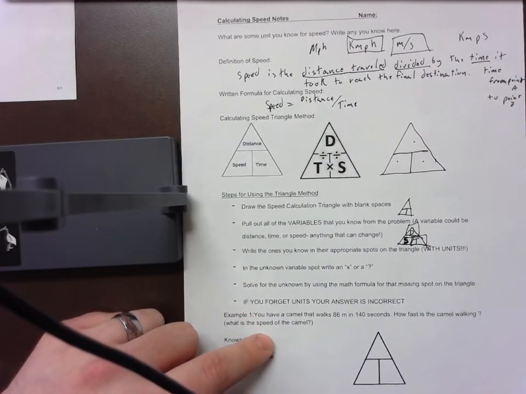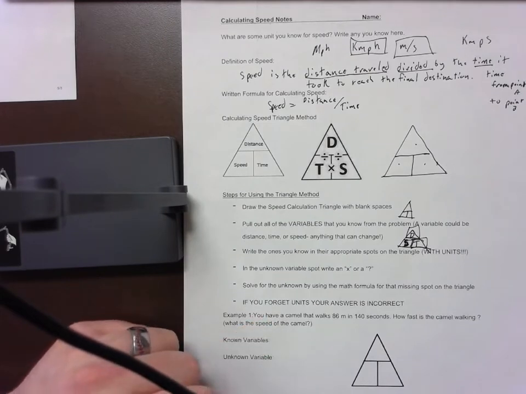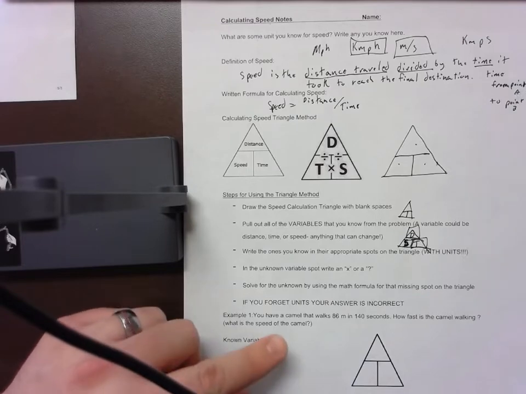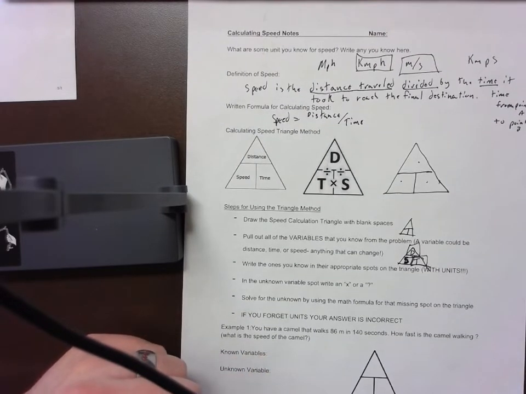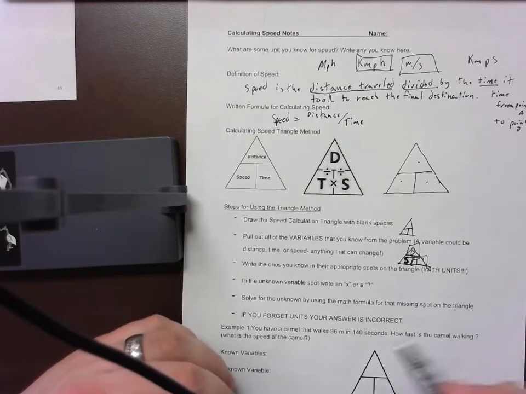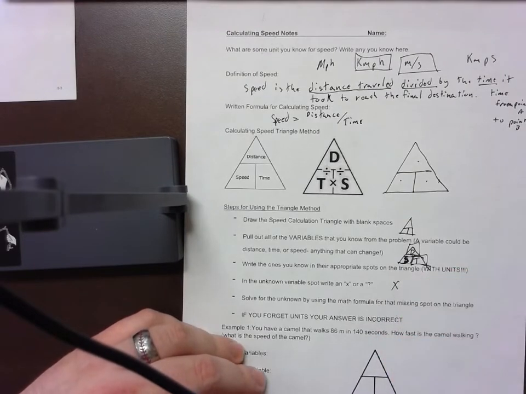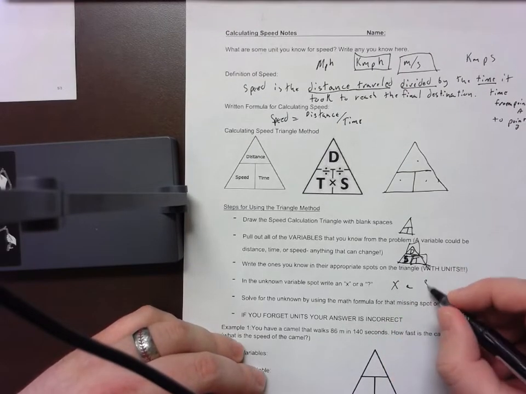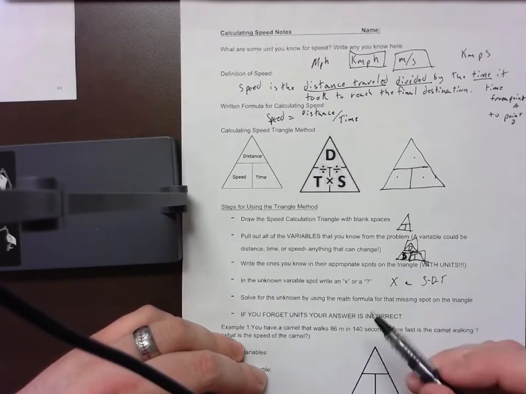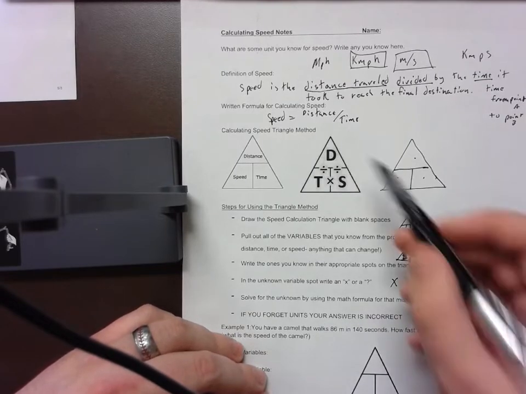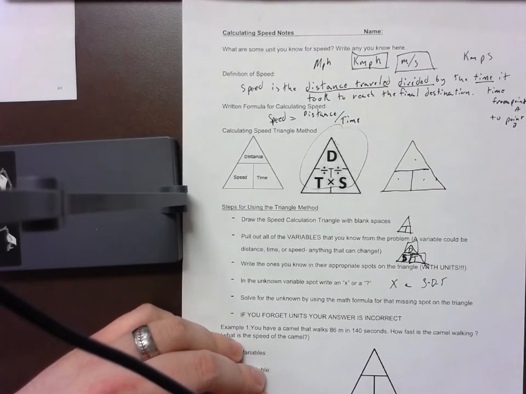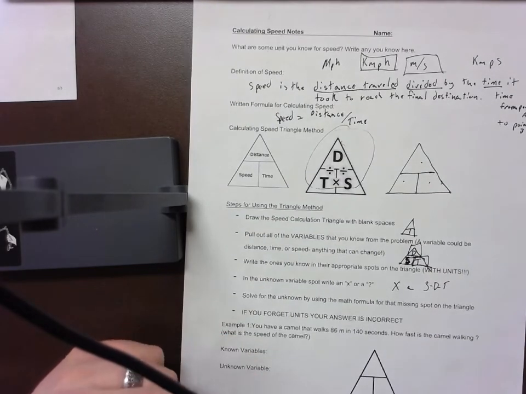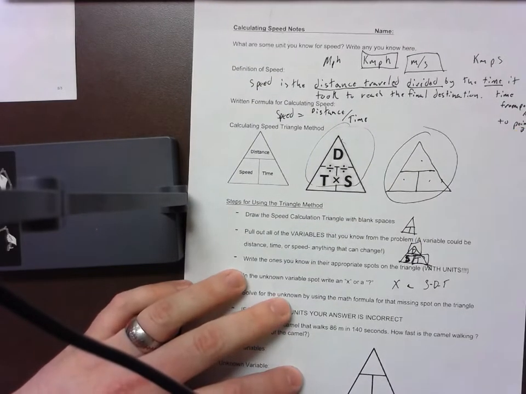By the way, I apologize if this was off the screen. I didn't notice. I will also post this completed picture after the class is over, so you'll be fine. For the unknown variable, you always put an X or an S, D, T, whatever you're looking for. Solve for the unknown using the math. Use your triangle to figure out what the math formula will be.